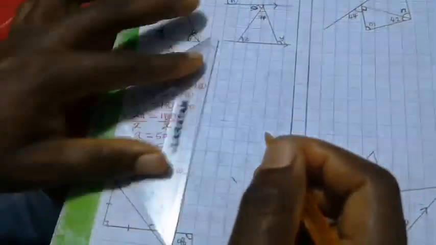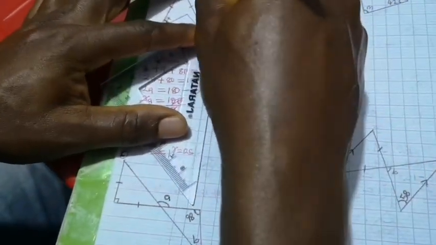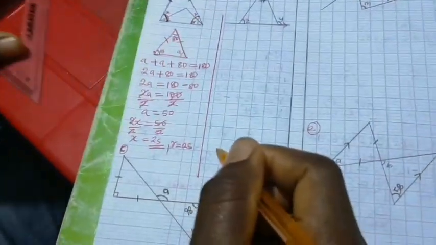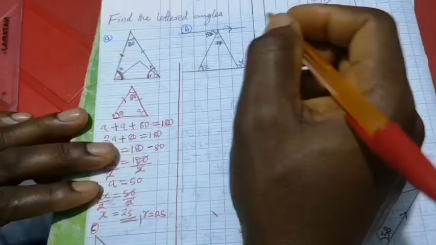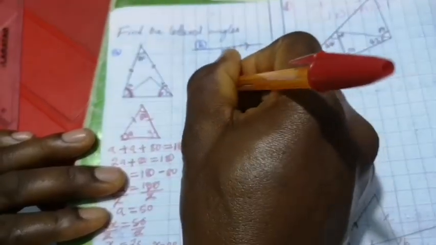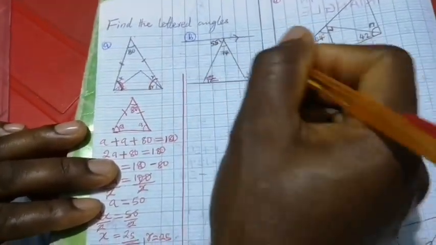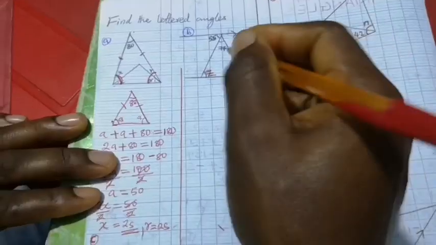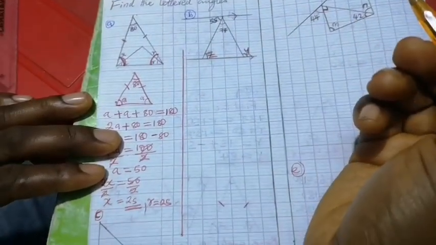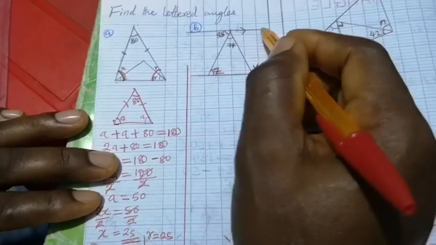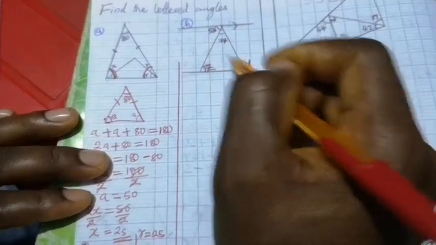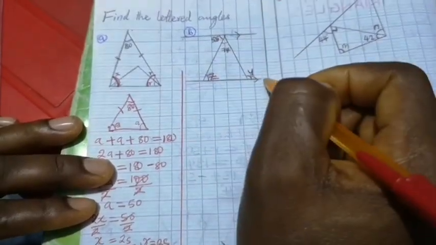Now, we have another one. So in this place, we are looking for the value of Z. We have Z here. So we are looking for the value of Z and Y. Okay. Now, these two lines are parallel. These two lines are parallel.